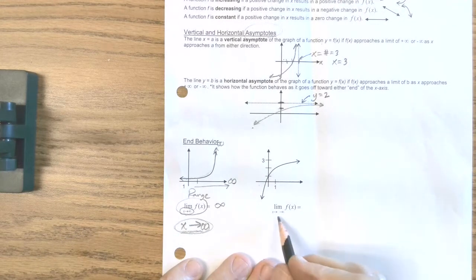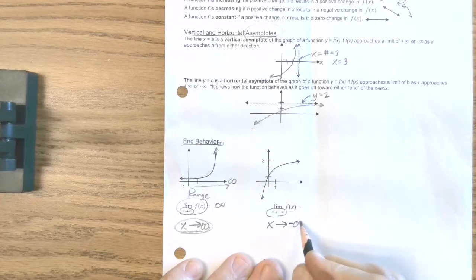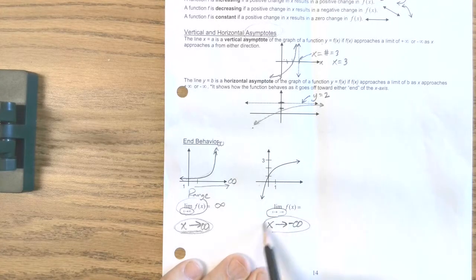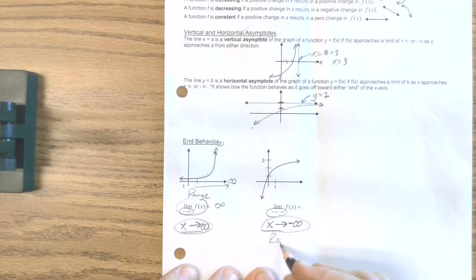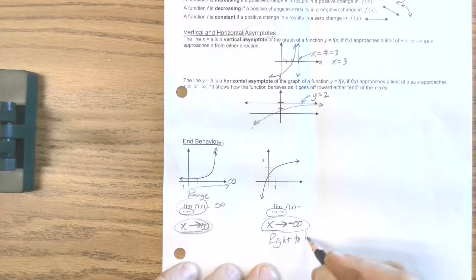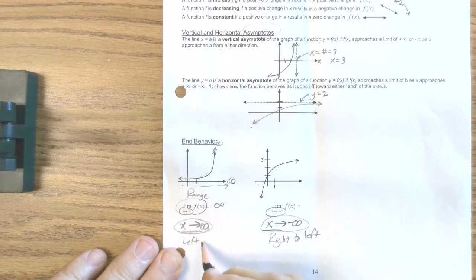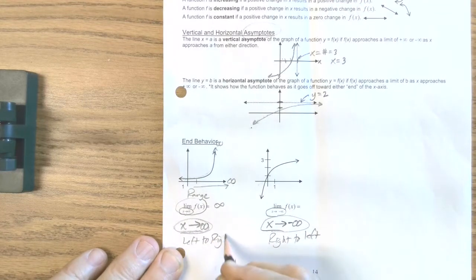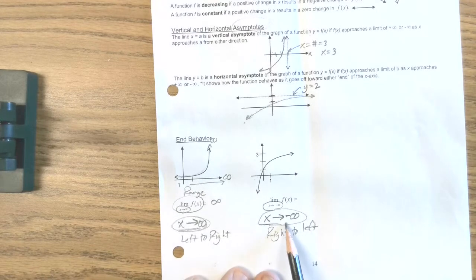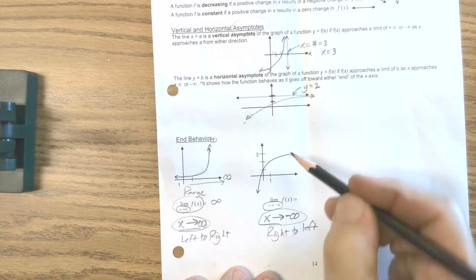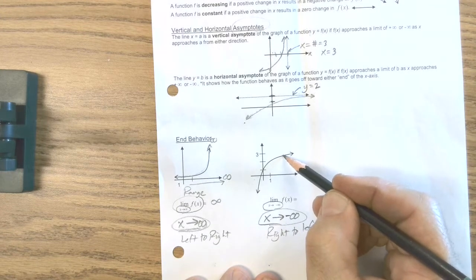Well, I don't know if you can see it, but that right there says as x approaches negative infinity, which means we need to move right to left along this graph. By the way, this was left to right, okay? This is a fancy way of just saying move right to left. Okay, I'm going to pick a random spot right here. Think of it as a roller coaster.